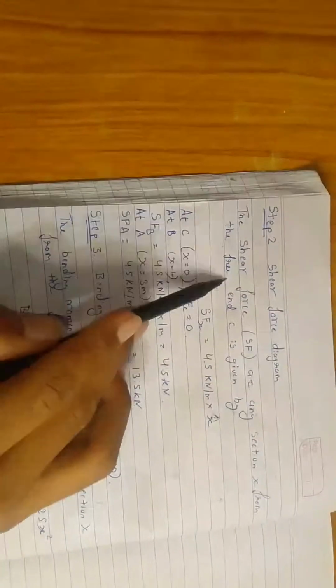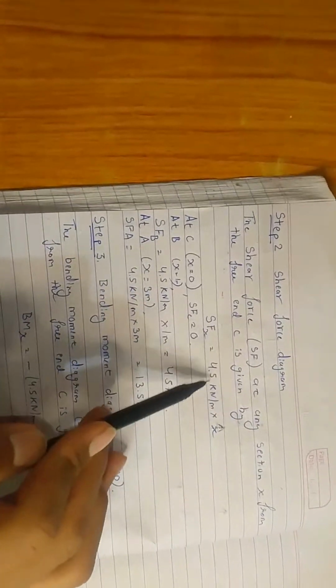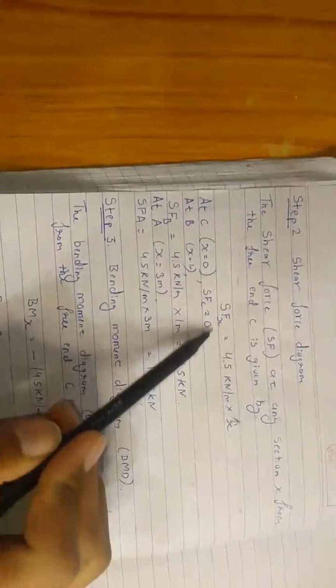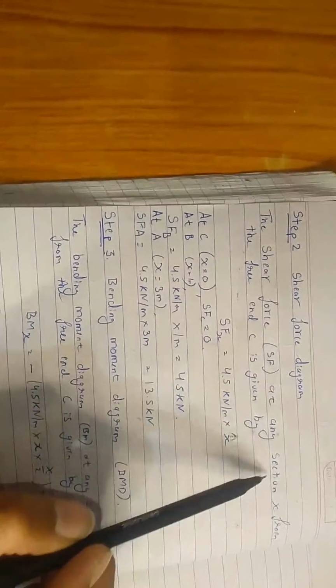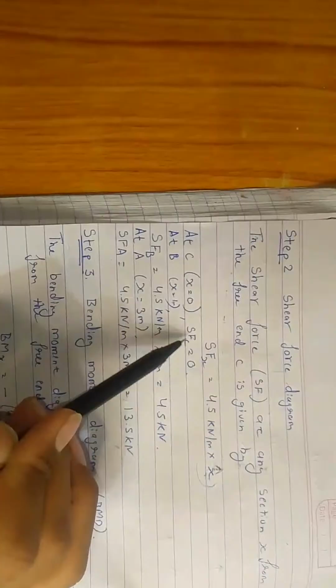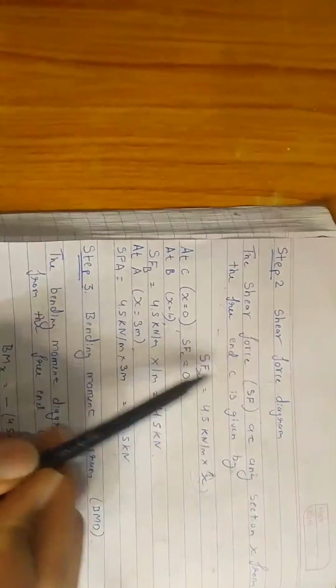In the second step, we draw the shear force diagram. The shear force at any section X from the free end is given by SFX equals 4.5 kN/m times X. At C, X is 0, so the shear force is 0.